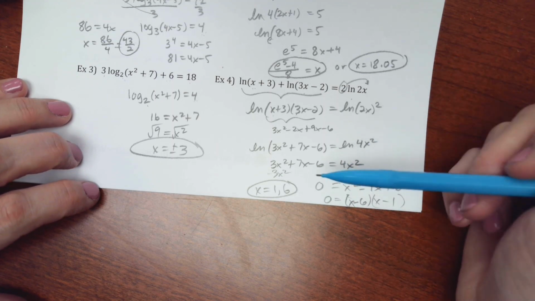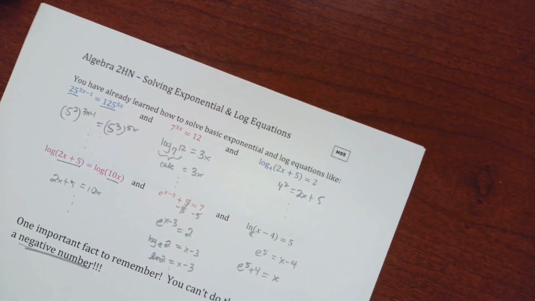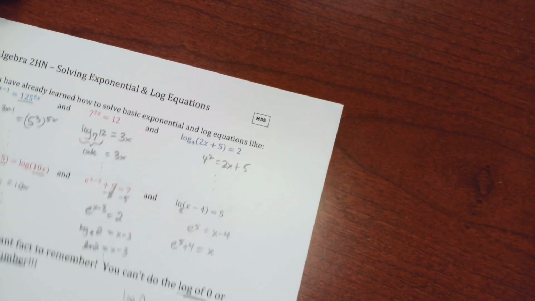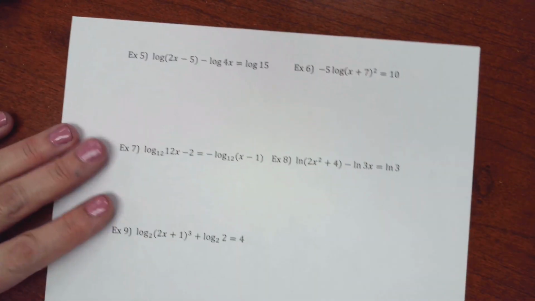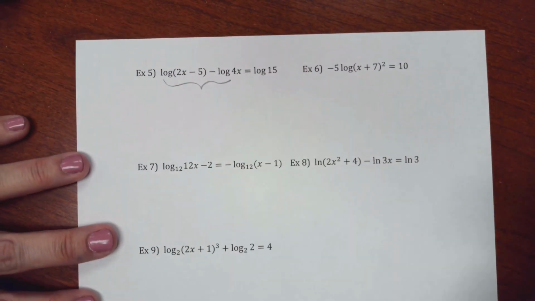So basically, I can keep the 1 and the 6, so I can keep both answers. All right, here we go. Let's see. So I'm stuck condensing again. All right, so let's see what we get.